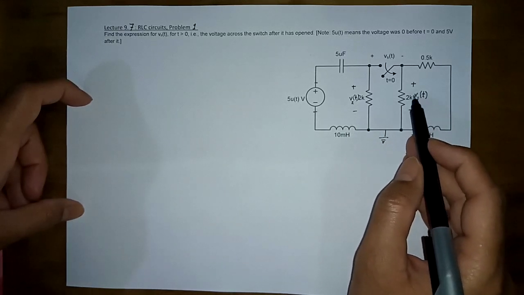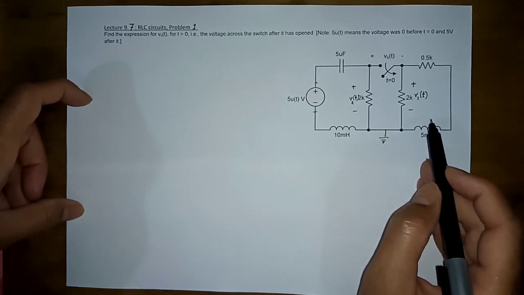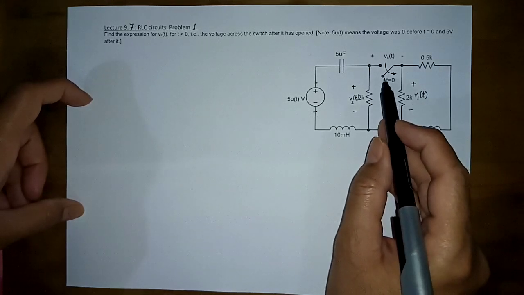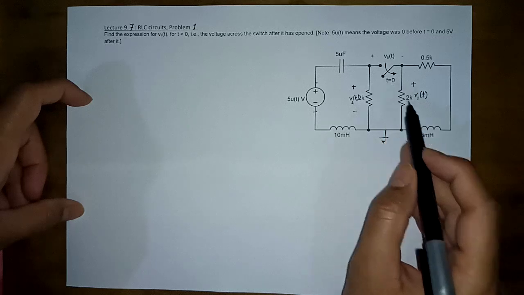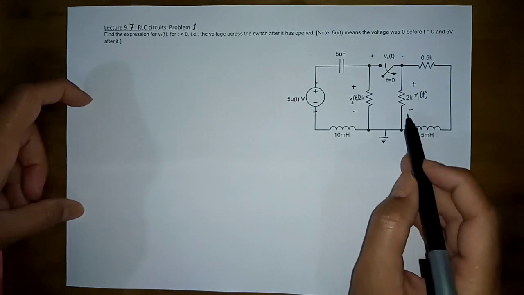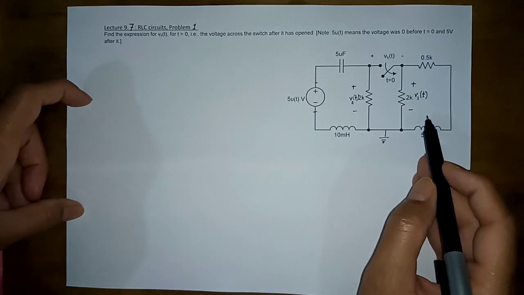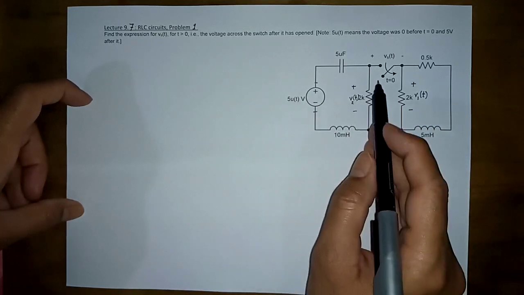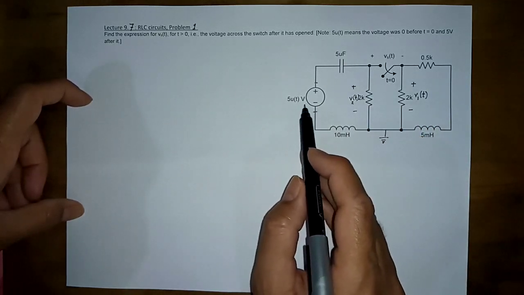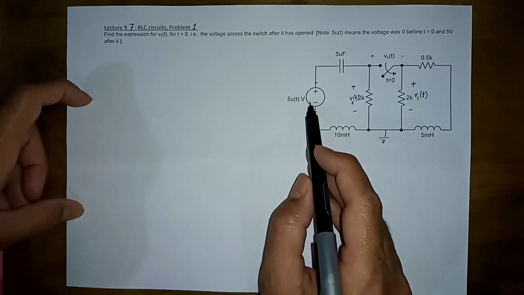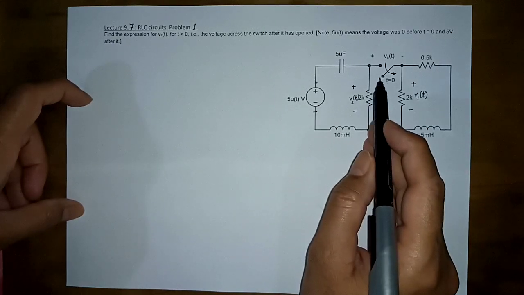Now when the switch opened, there was no energy in this circuit. When this opened, it has no connection with this voltage source, and this came into action as well. So this 5 volt was applied right when this was opening.